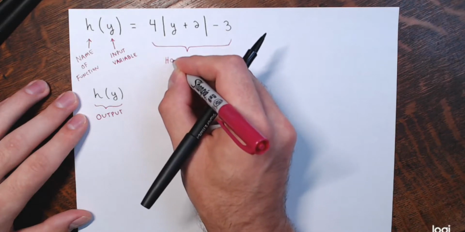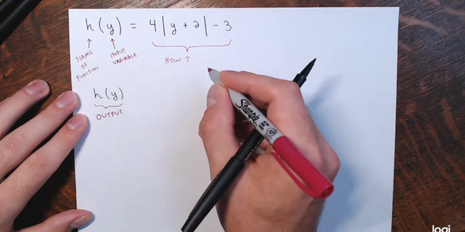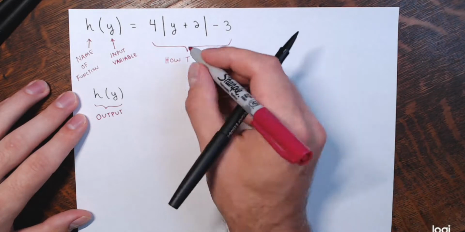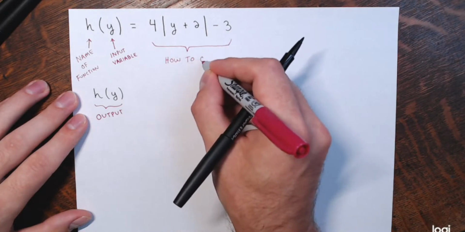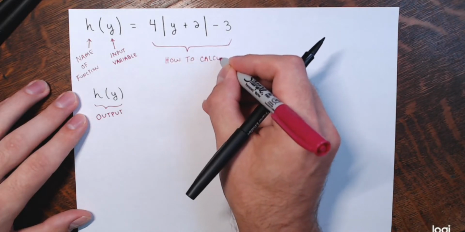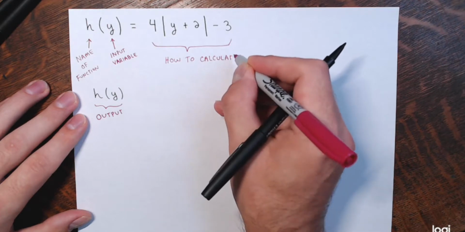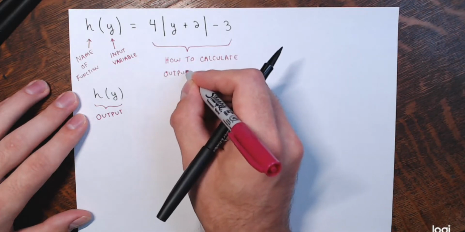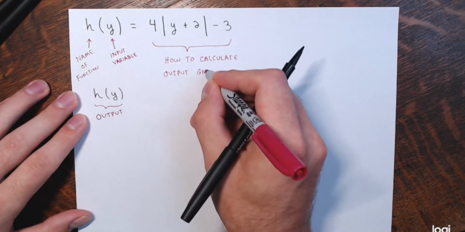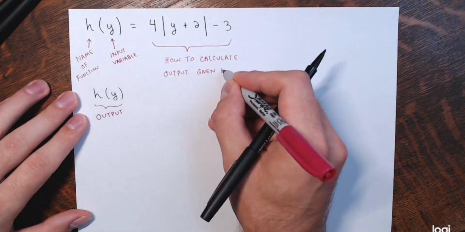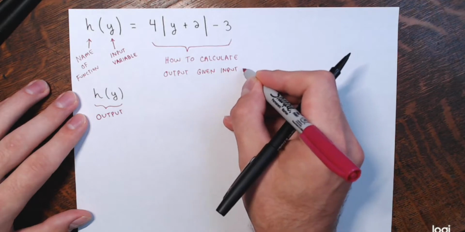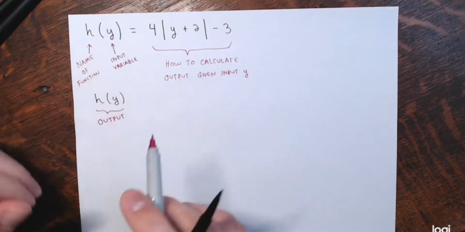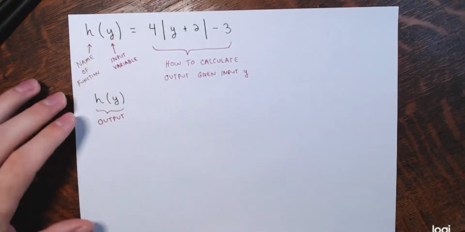This is how to calculate the output given input y. Or in this case, the input's called y. In other cases, the input could be some other variable.